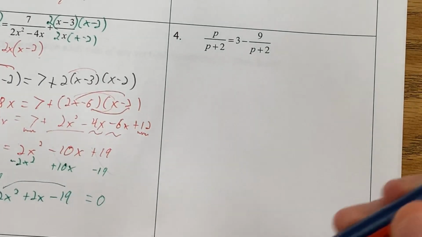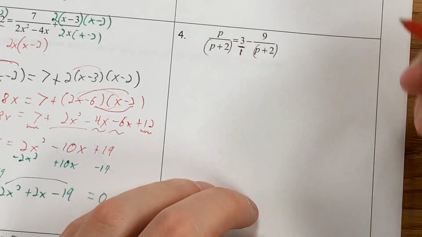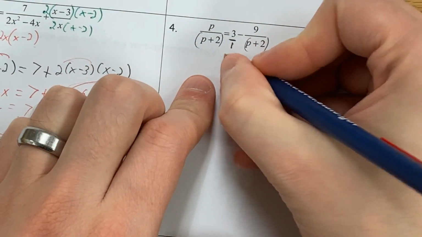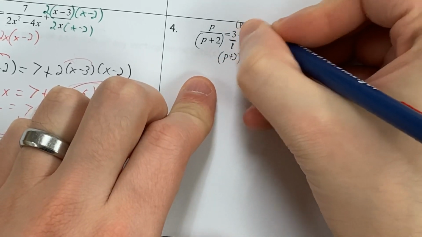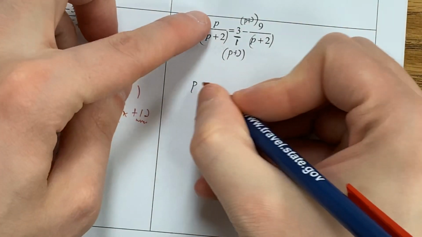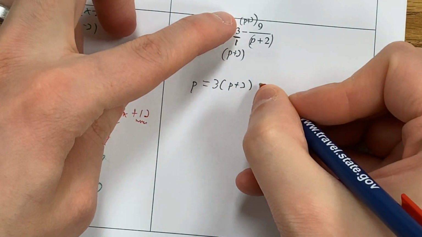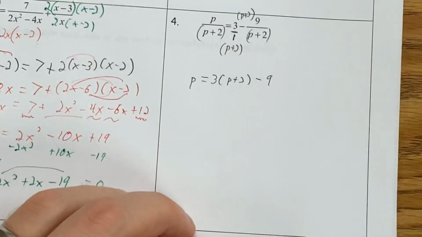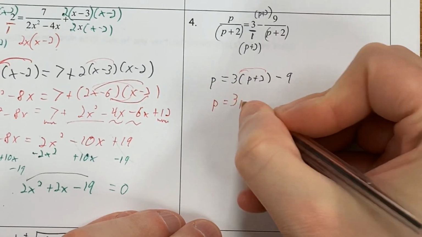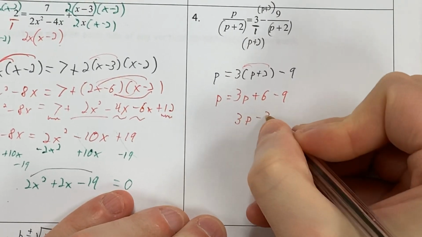Same thing, this is like it's over 1. Can't factor, can't factor. Luckily, these two are the same. So all that needs is this one in the middle, 3P plus 2. And now that they're the same, it'll say P equals 3P plus 2 minus 9. Oh, thank goodness, this is going to be an easy problem. 3P plus 6 minus 9, which is 3P minus 3.